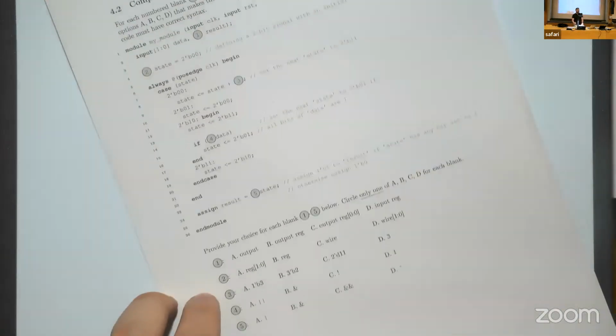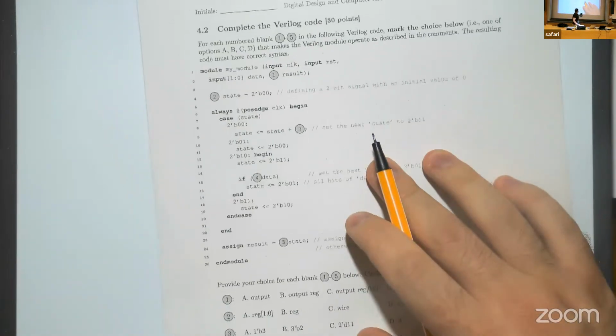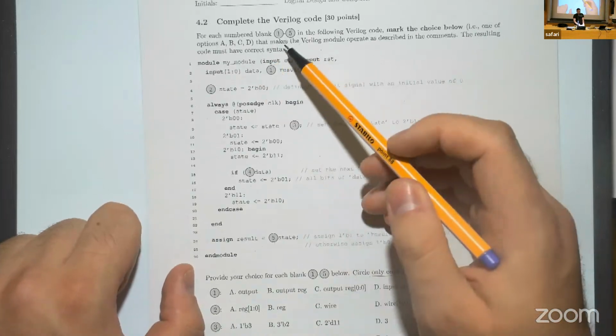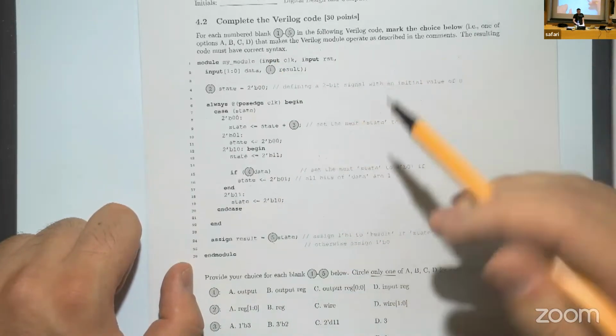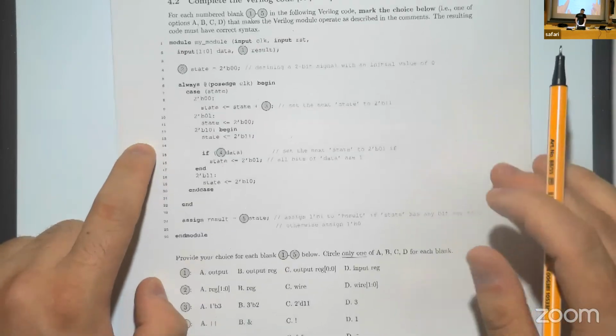This one is relatively easier than the other one. Let's see. It says that there are numbered blanks 1 to 5 in the following Verilog code, and we have to choose one of the options over here. So let's start with the first one.